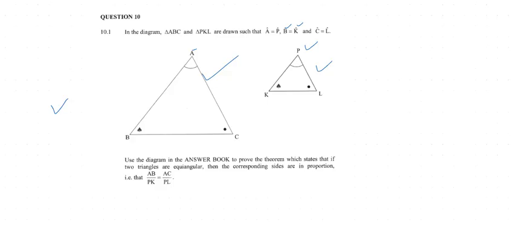So we are asked to prove the theorem that states if two triangles are equiangular, their corresponding sides are in proportion. These are given. The standard method involves construction. We need to construct a triangle congruent to triangle ABC inside triangle PKL.